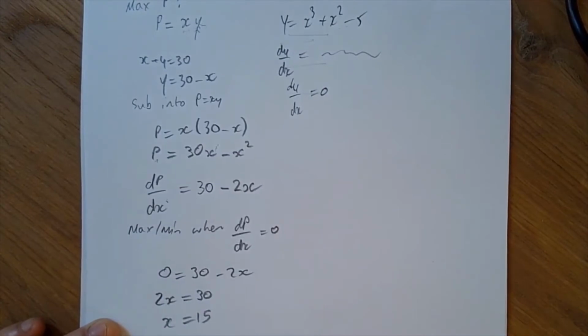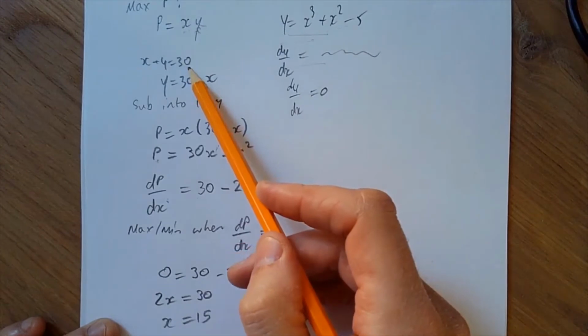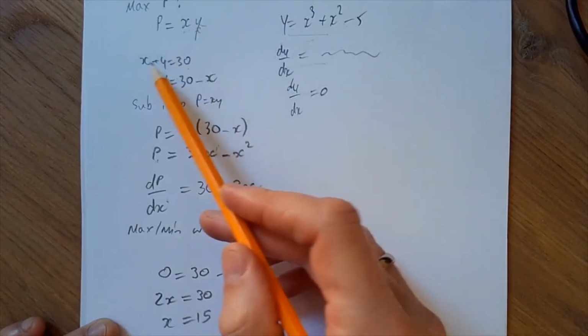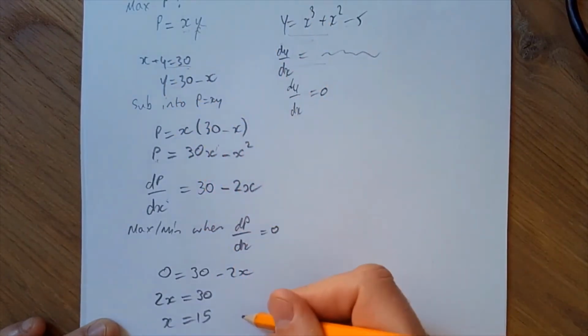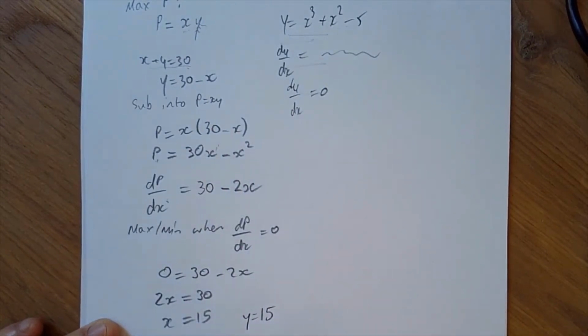So the maximum product must happen when x is 15. Okay, let's see what that product is. If x is 15, come back up here and work out that y itself must also be 15, because x plus y equals 30. Perhaps a bit of a coincidence, but there you go. So the two numbers are 15 and 15, and when you multiply those two together you get 225.